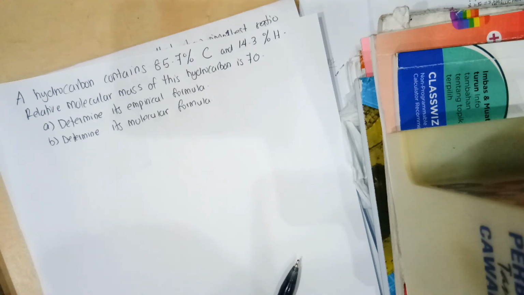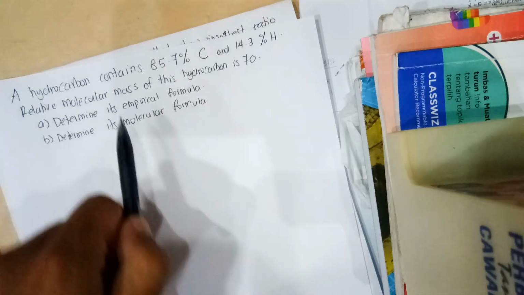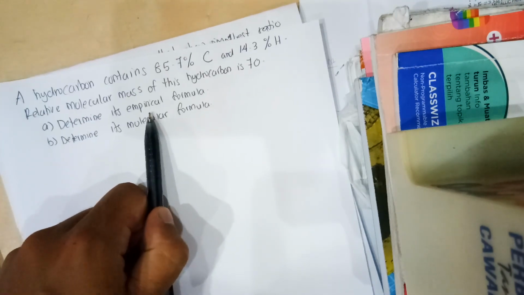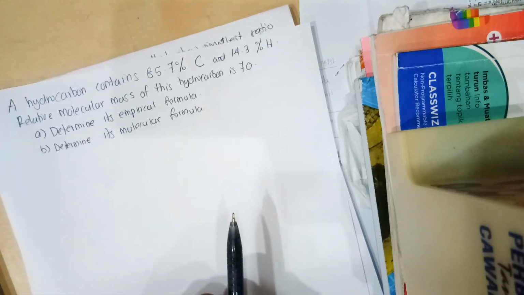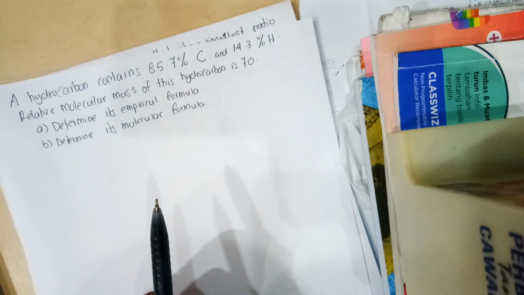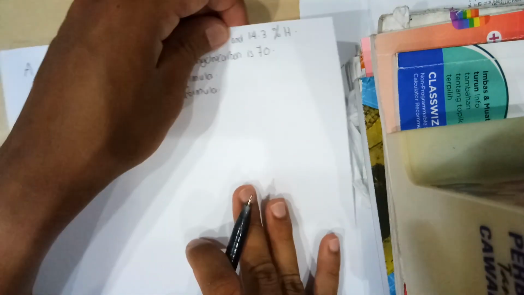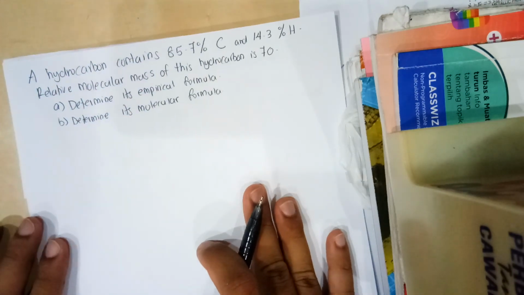So the keyword here is empirical formula. To find the empirical formula, you need to use the same steps that I taught you just now. Remember, if they ask you to find the empirical formula, you need to use the same method, the table. Let's recap what you learned in the previous video.